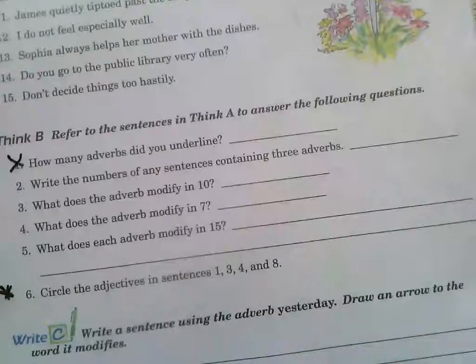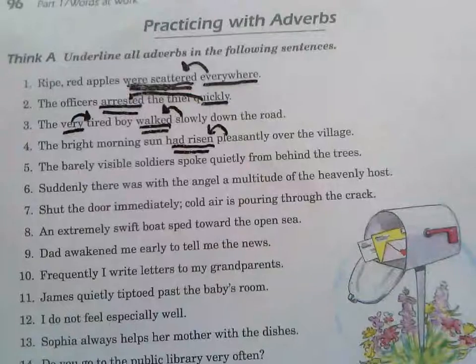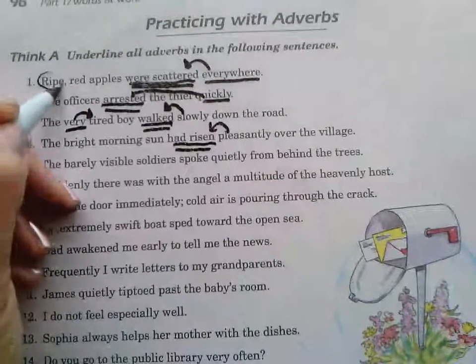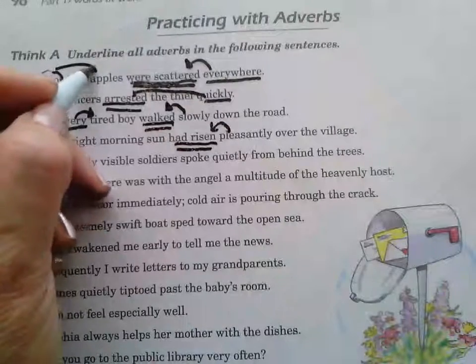Let's go back. We did 1, 2. We can do 1, 3, and 4. I'll leave you just with 8. Let's go back to number 1. Now we're looking for adjectives. Red, ripe apples were scattered everywhere. Adjectives are ripe, describing apples, and red, describing apples.